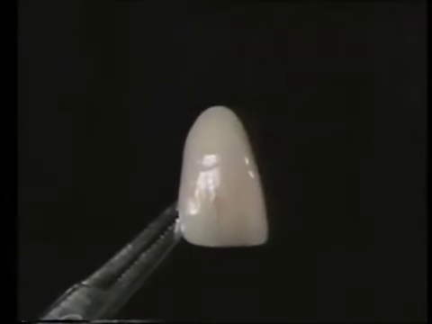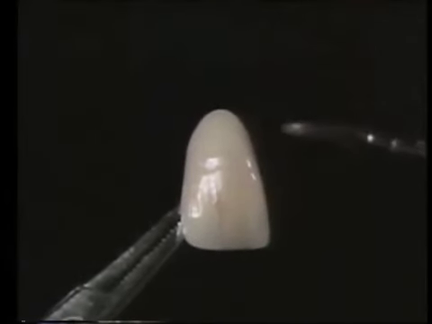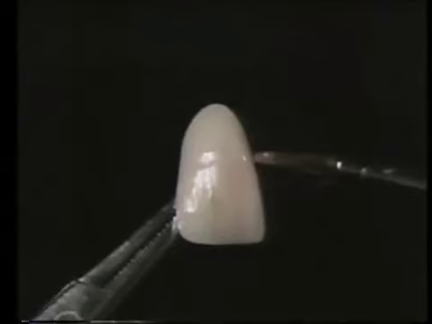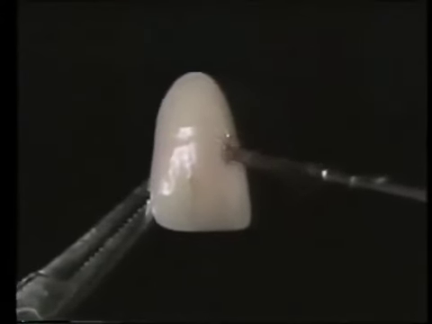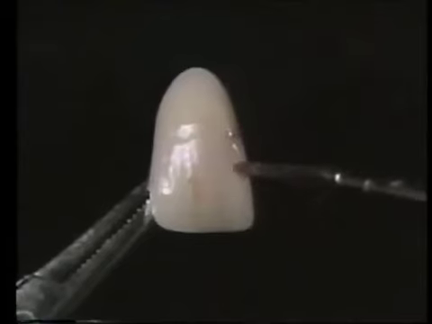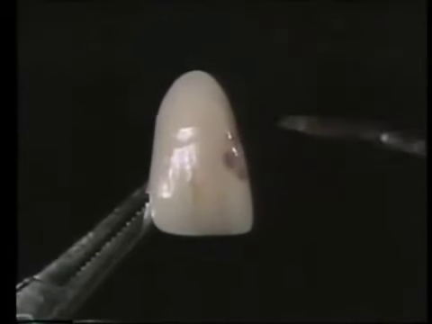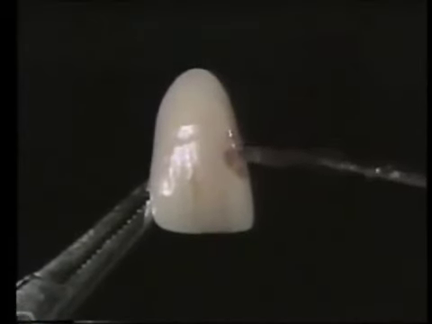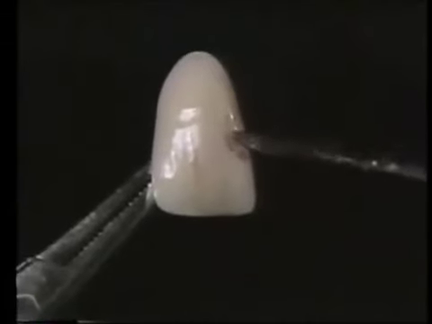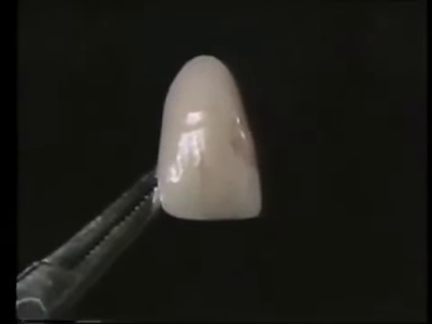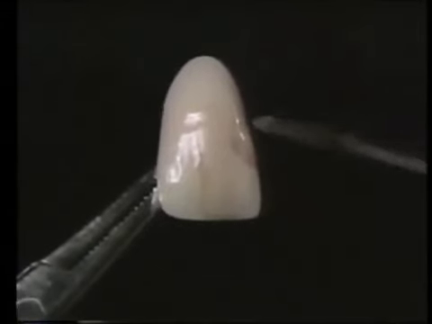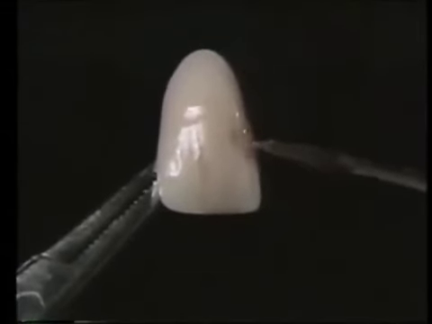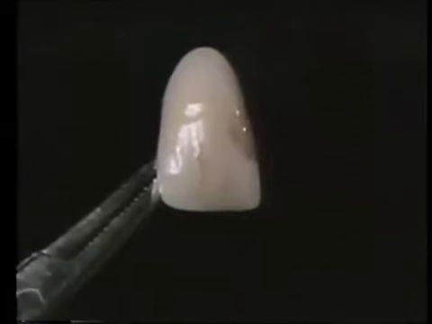We can also create the illusion of an old composite restoration by simply outlining the margin again in the brown stain and then wiping away the excess with a brush, and then perhaps using a slightly lighter brown stain for the central portion of the restoration just to create the illusion.